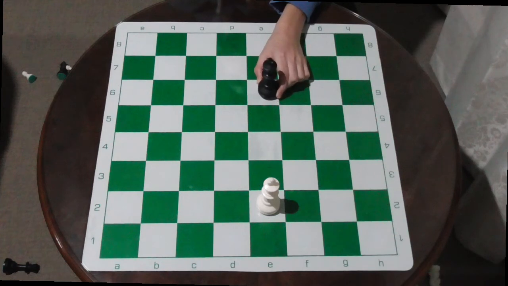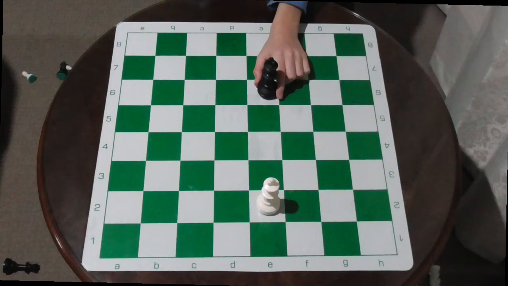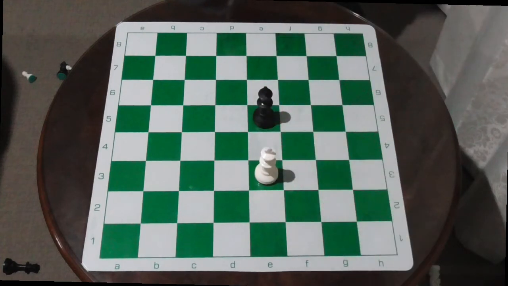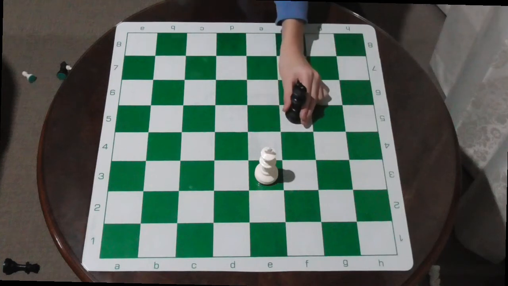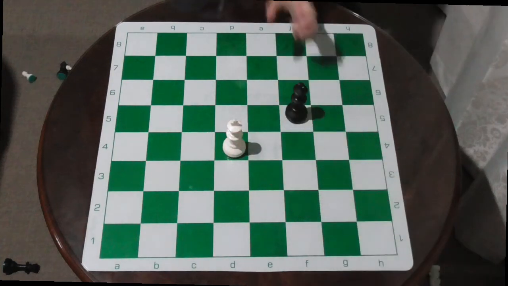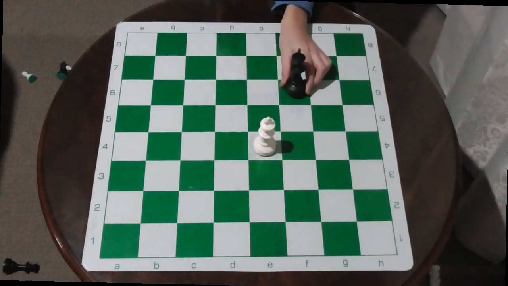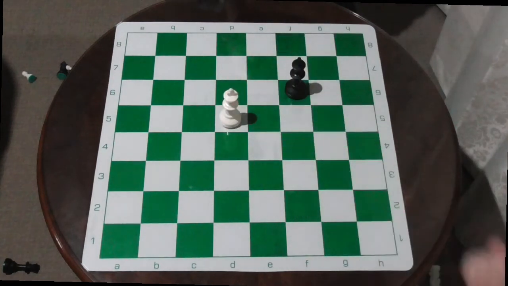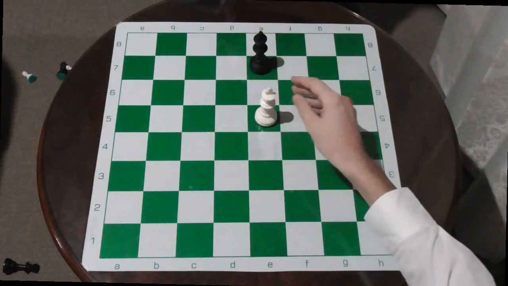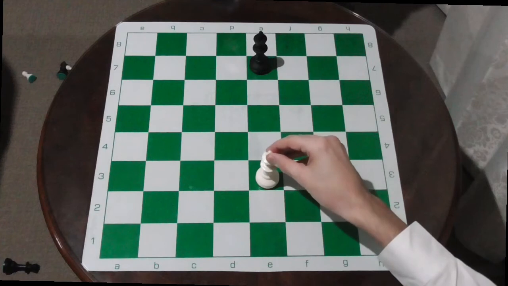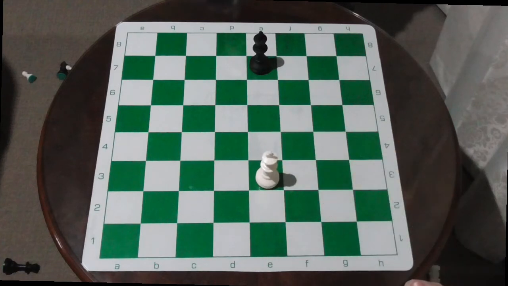So now it's black's turn. If he wants to advance, you'll see that now there's only a square between them again, and we're in the position that we started at, and white will be able to advance up the board. Now the key to this, let's stop here. The key to this is to maintain an odd number of squares between the two kings.